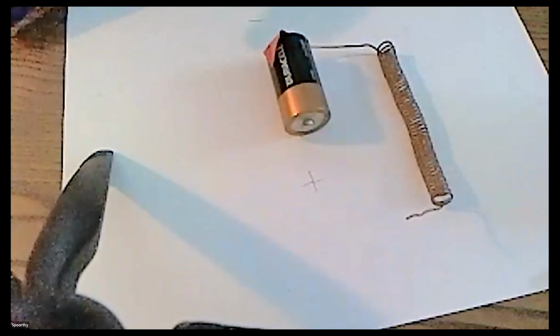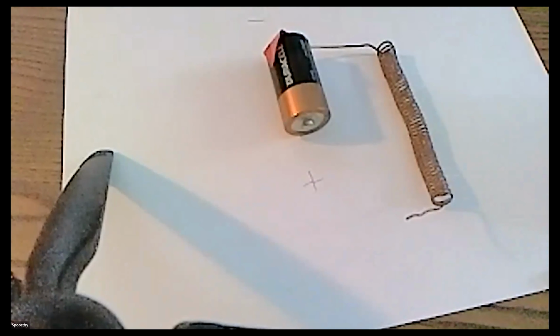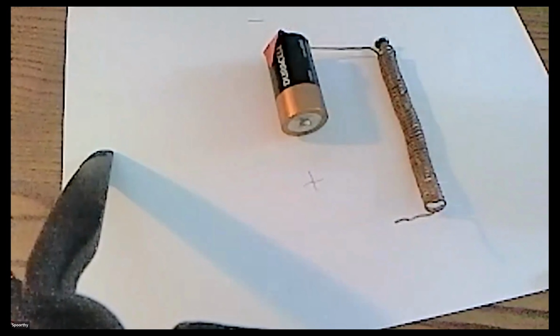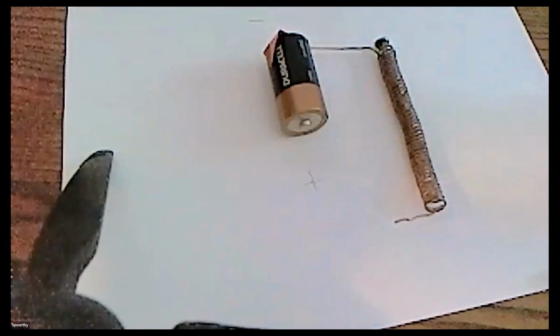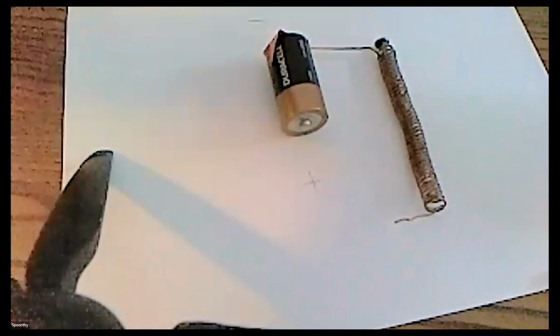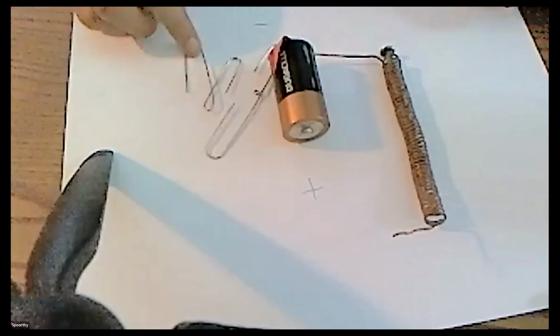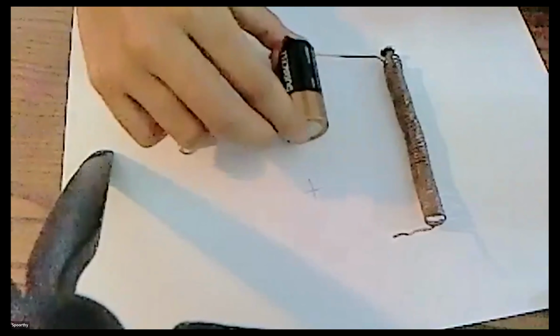Okay. I'm wearing gloves. I did this without gloves and it burned me. I have paper clips. You could also use other materials like paper clips, iron, or anything else.